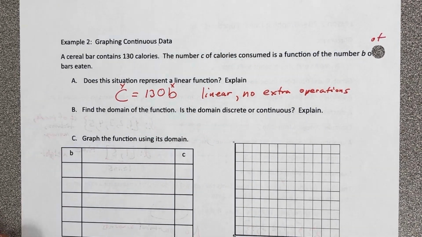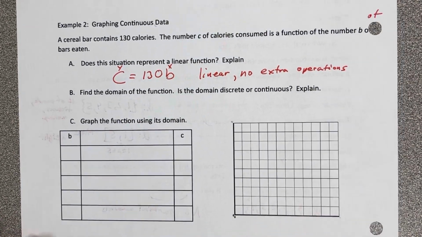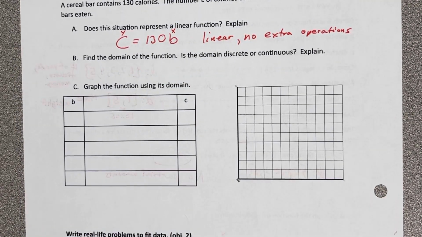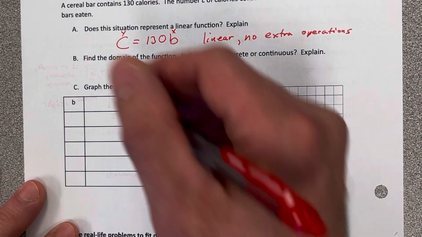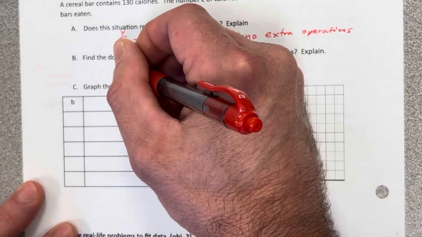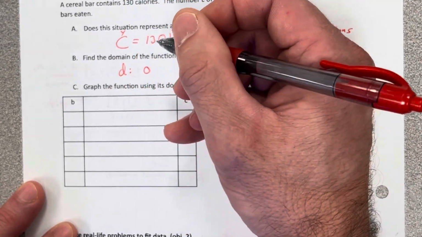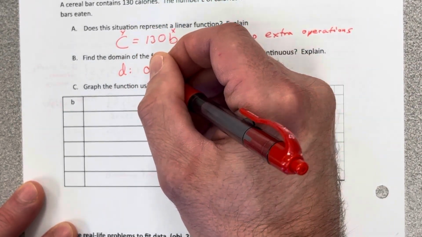All right, next up, they want us to find the domain of the function. Now, I've already determined that this is going to be continuous because we can eat half a bar, but we need to think about the specifics of that. What's the minimum that we could eat? Well, the minimum is going to be 0. But then we could get a half bar.